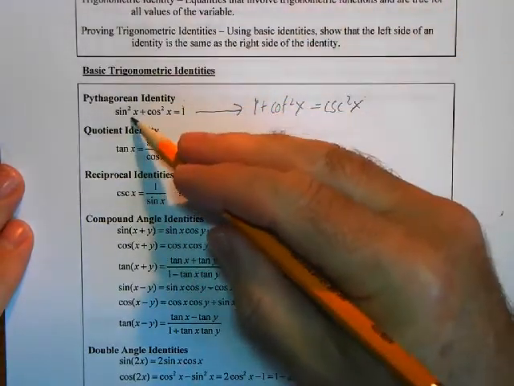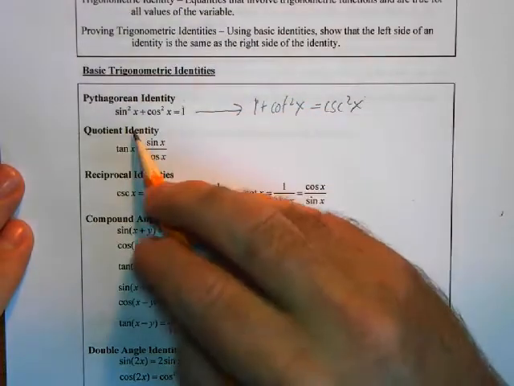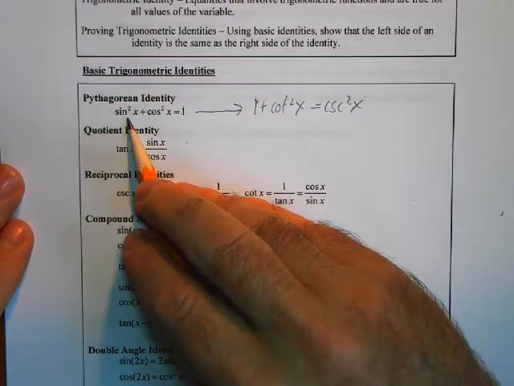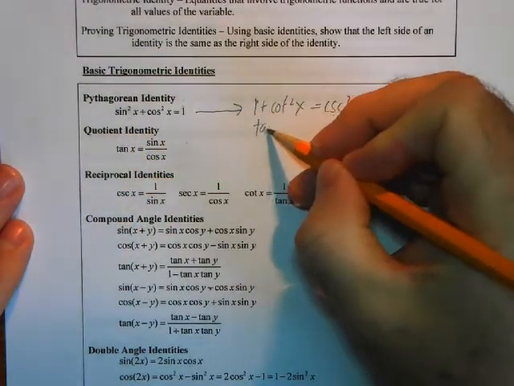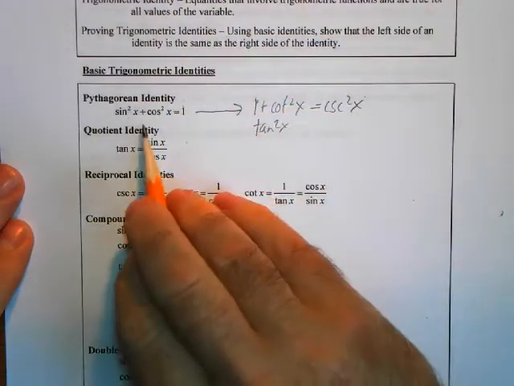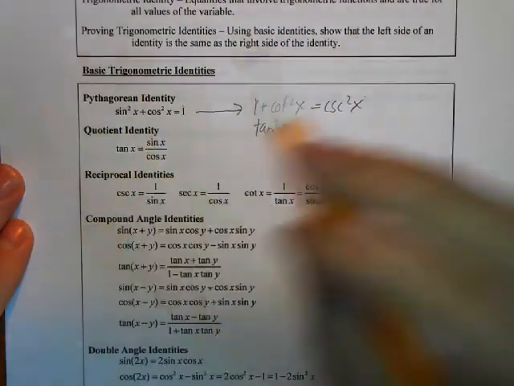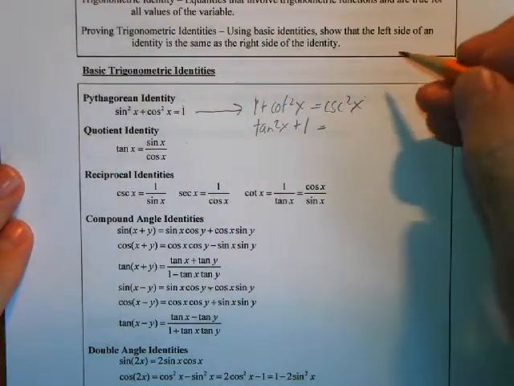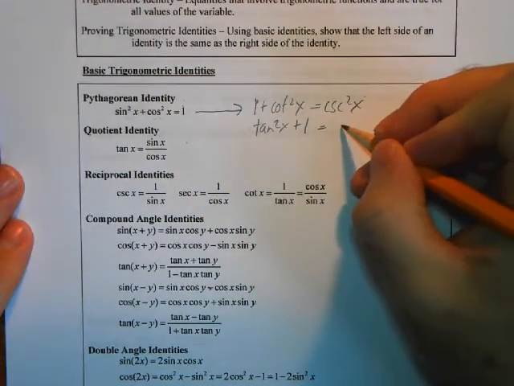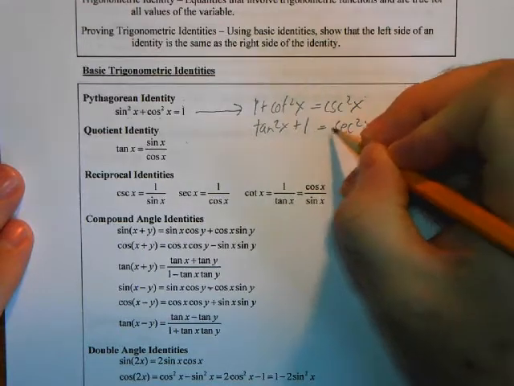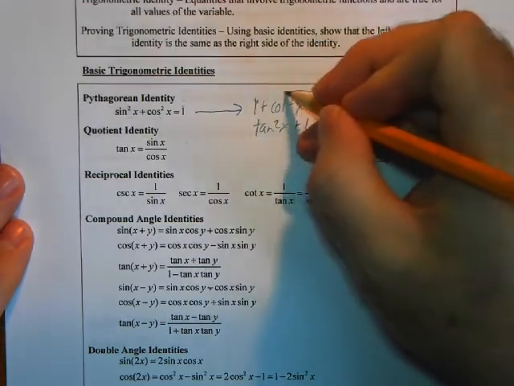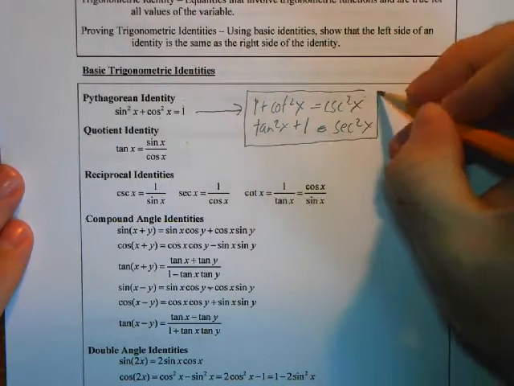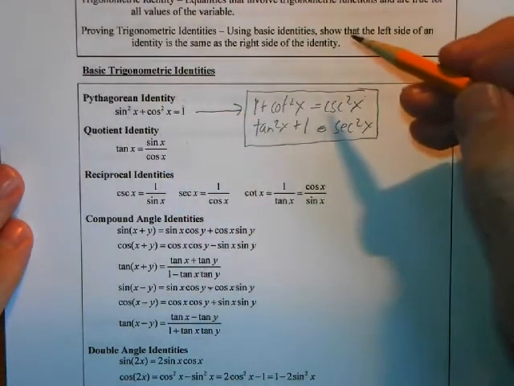If I go back and divide everything by cos squared, I have sine squared over cos squared, which is tan squared x. Cos squared divided by cos squared is 1, and 1 over cos squared is secant squared. So here are the two other versions of the Pythagorean identity.